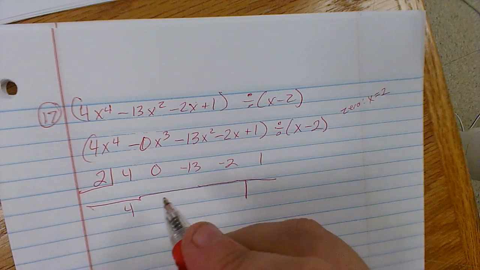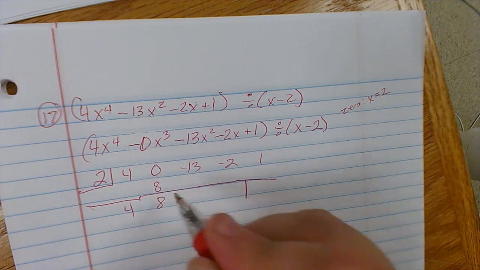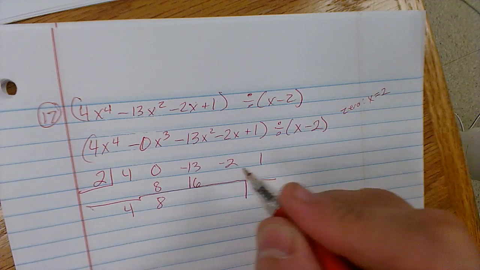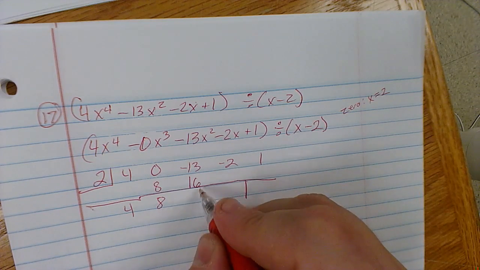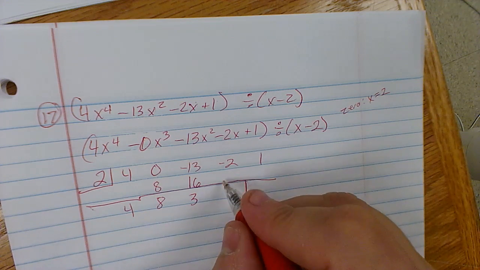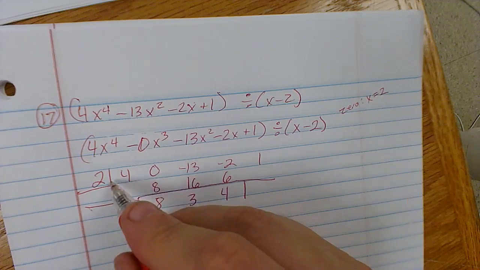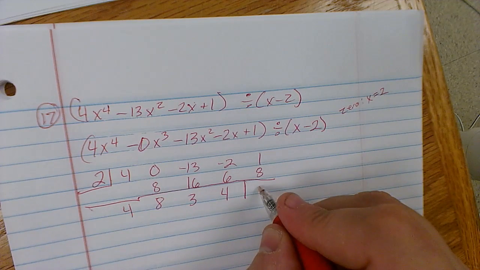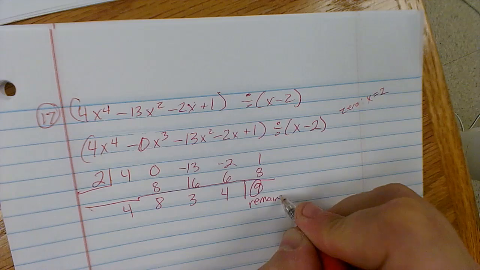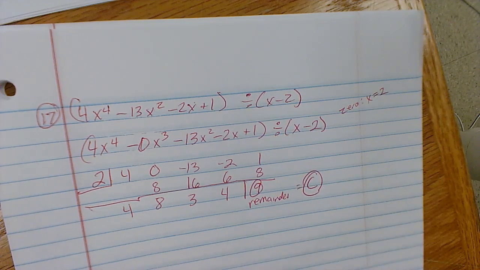4 comes down. 2 times 4 is 8. 0 plus 8 is 8. 2 times 8 would be 16. -13 plus 16 is 3. 2 times 3 is 6. -2 plus 6 is 4. And 2 times 4 is 8. And 1 plus 8 is 9. This number here is a remainder, and on the worksheet, this is answer choice C.